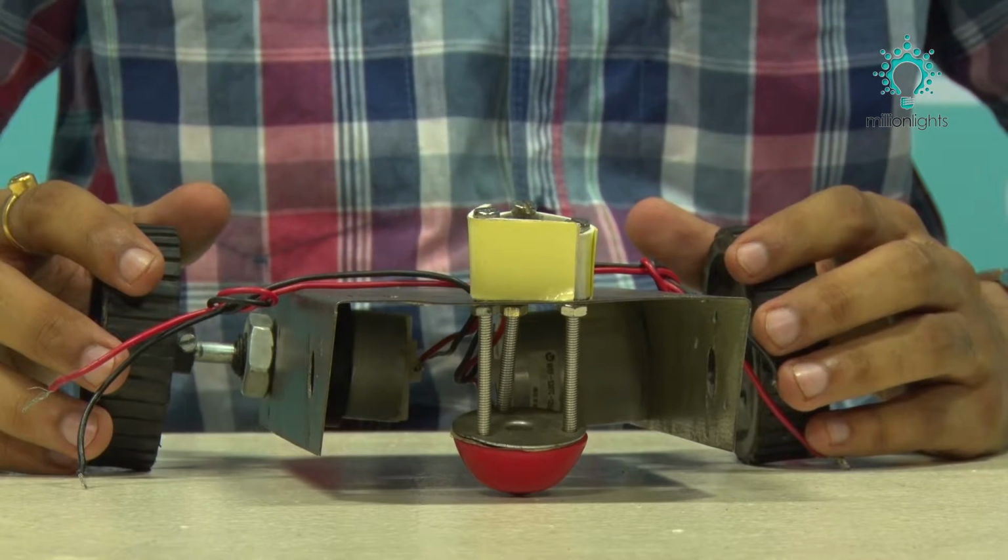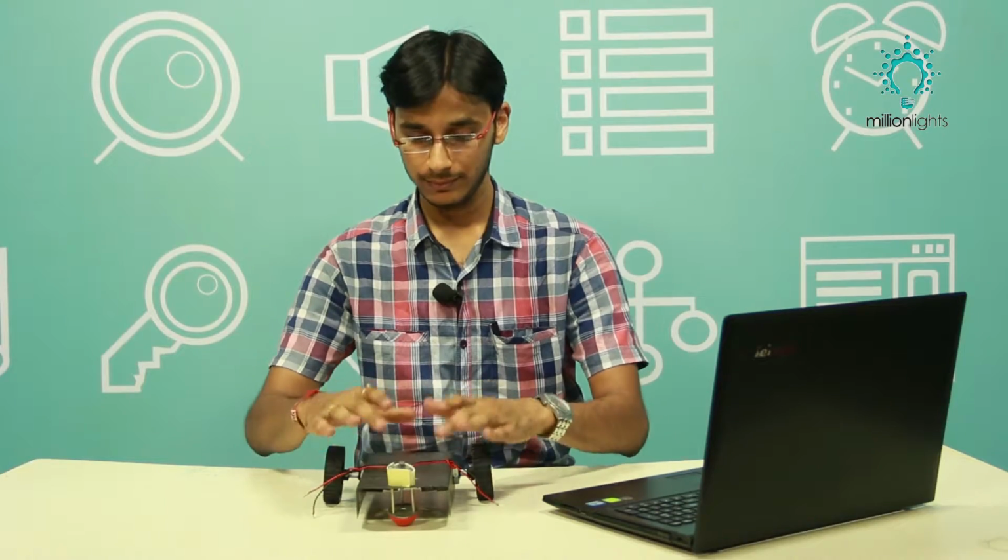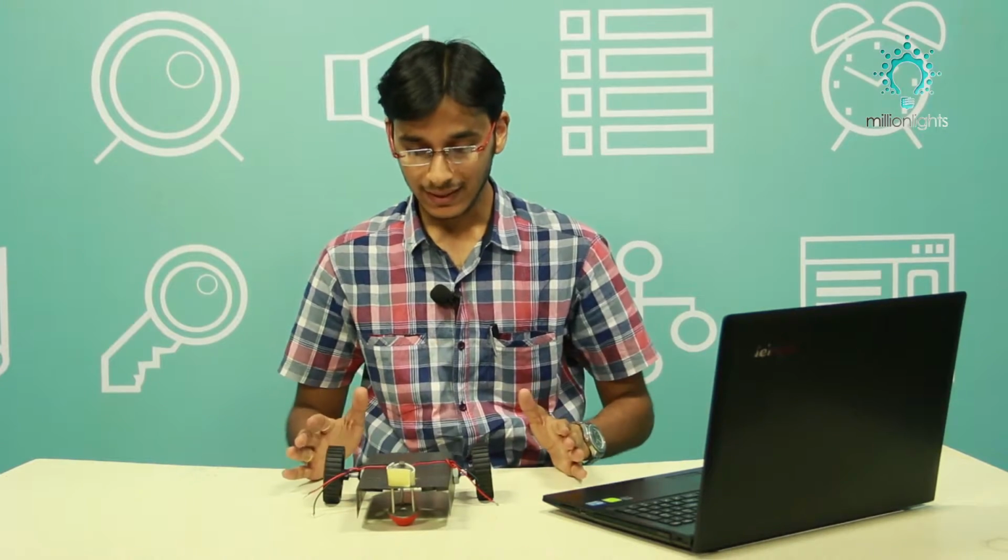Now we'll start something very interesting. In front of me I have a robot, a mini robot that I have prepared. Now this consists of chassis, wheels, motors. We'll dissect it and we'll understand all the things in detail.